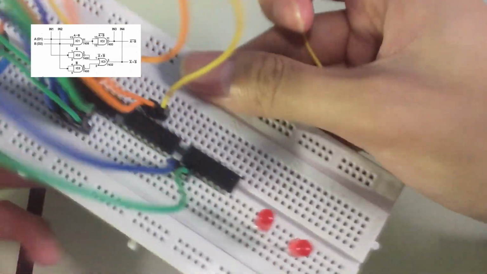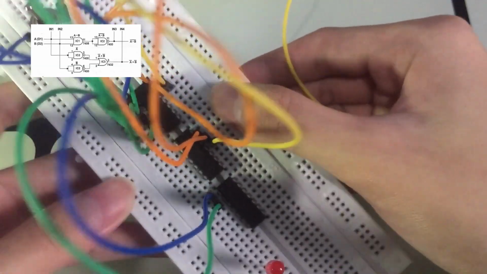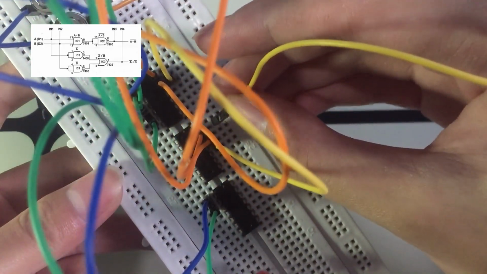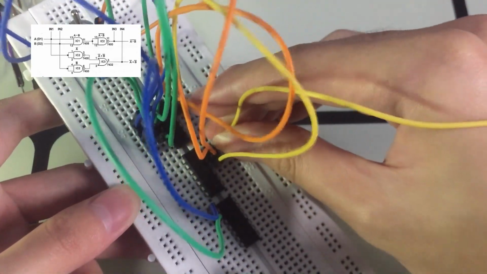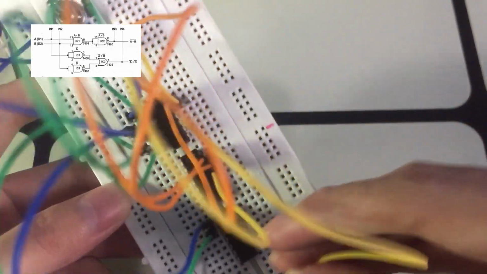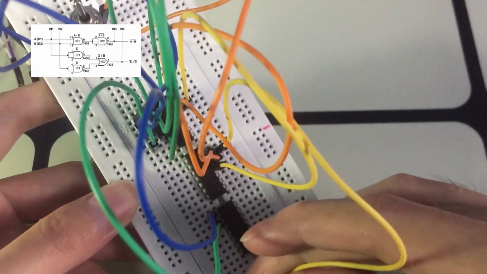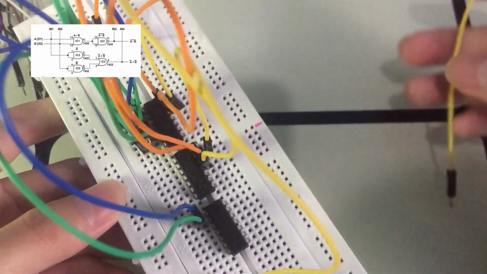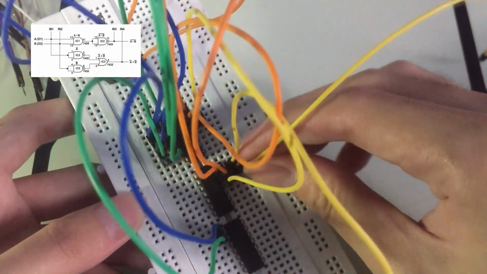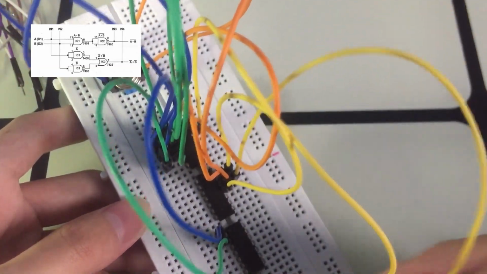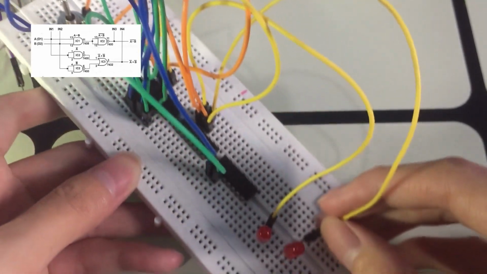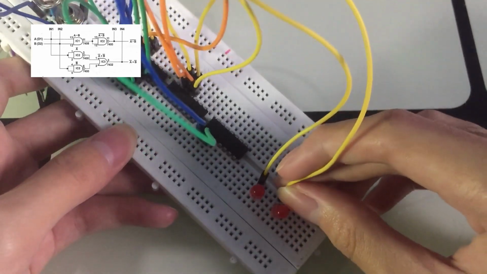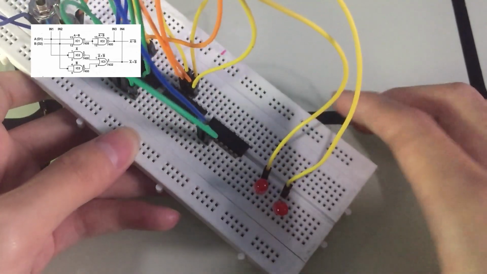So I'll get my jumper wires and connect it to number 13, which is here. I will connect it on the positive side of our LED, and pin number 12 is connected to in number 2.